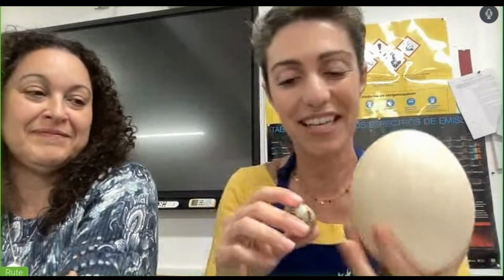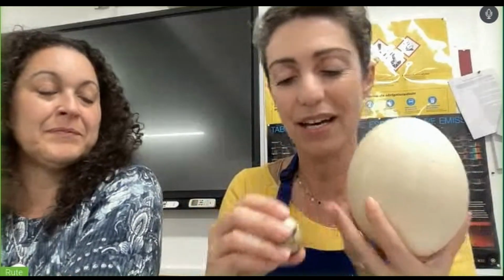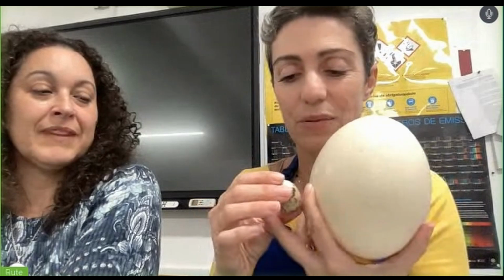And also the kids can measure, like if you have small kids and you want to engage them in doing some measurements, they can measure the mass and see how much bigger this one is, and they can measure the height around, yes, that's it.